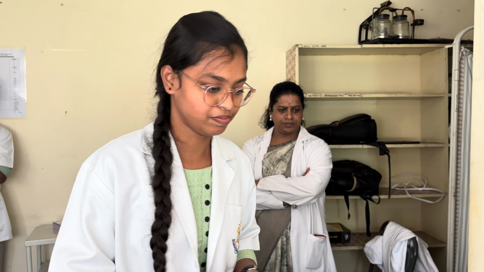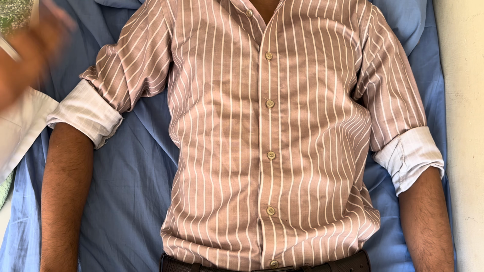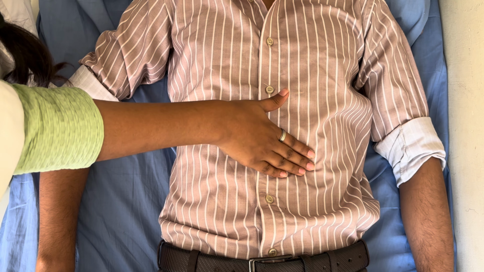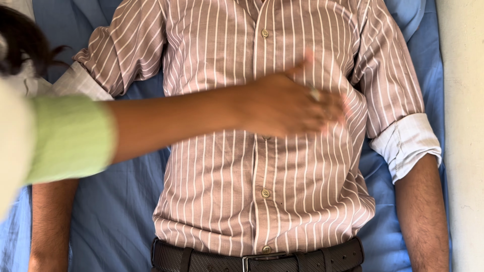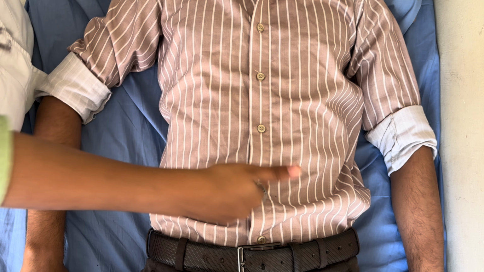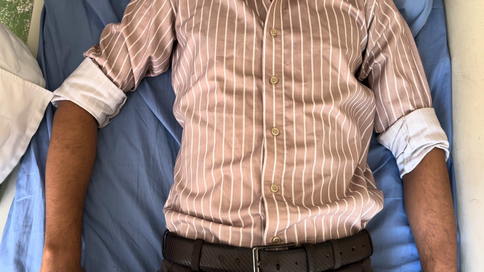In the classical method, the patient should be lying in the supine position with the knees semi-flexed, and we have to palpate from the right iliac fossa to the umbilical region. Now I am going to palpate from the right iliac fossa to the left hypochondriac region. If there is any enlargement, the splenomegaly extends in the direction towards the umbilical region. As the patient does not have splenomegaly, we cannot palpate any enlargement of the spleen.